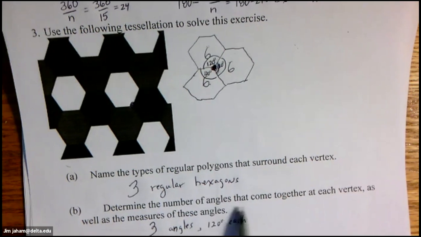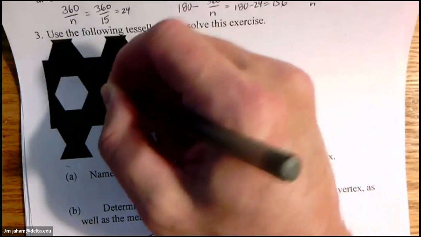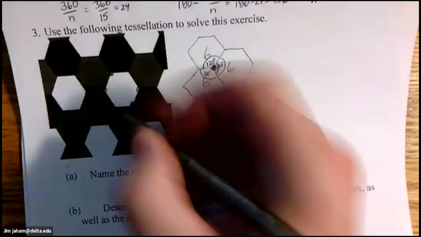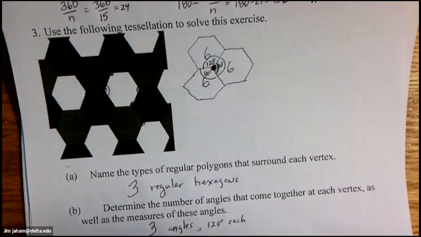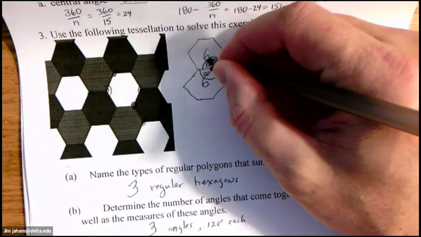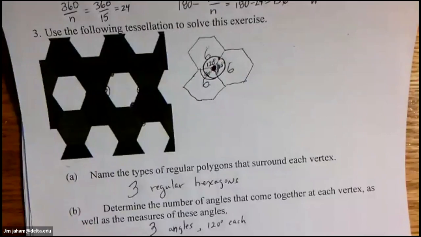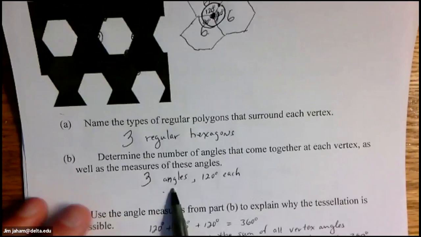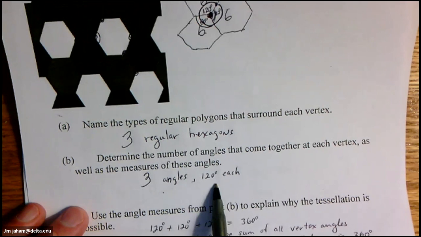So it says, first of all, determine the number of angles that come together at each vertex. If you select any vertex, this one, or this one, or this one, or this one, and every single time, if you go all the way around that vertex, you're going to hit 3 different shapes. So if you start here and go all the way around, you hit the first shape, the second shape, and the third shape. So 3 angles come together, and all 3 of them are the vertex angles of the hexagon. Each one of them is 120 degrees.